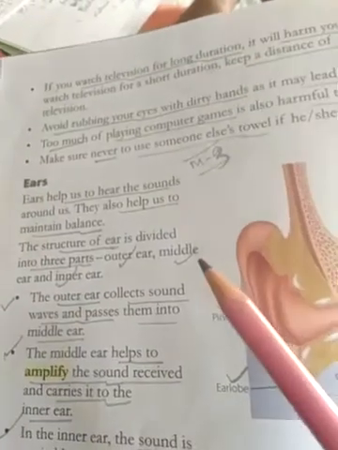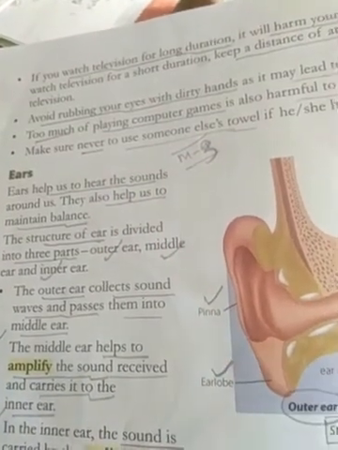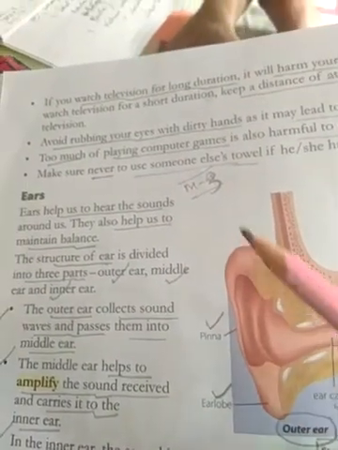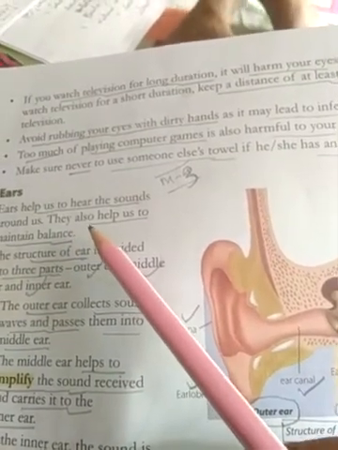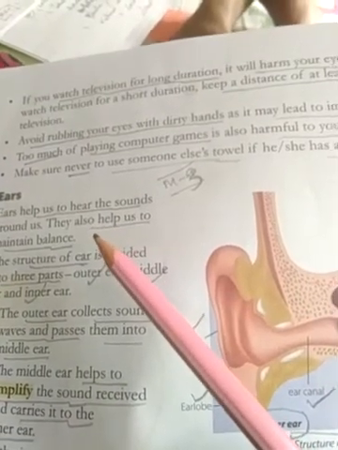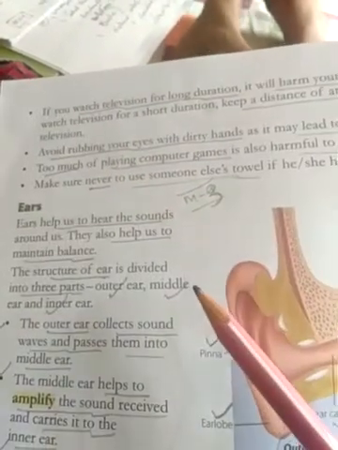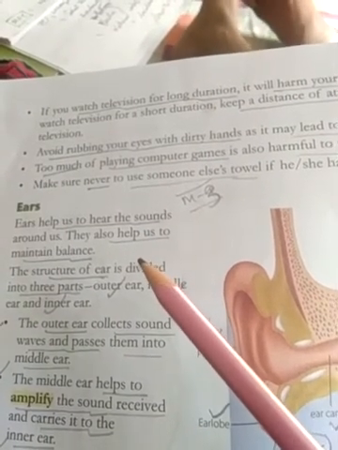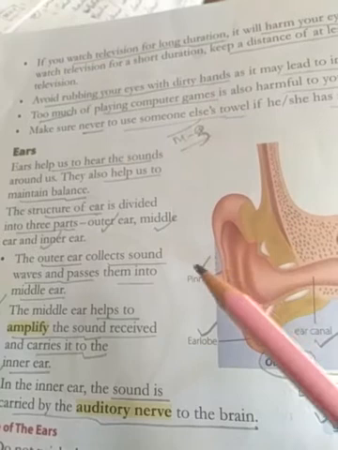Now, what are the functions of ears? Mainly, ears help us to hear the sounds of environment around us. They also help us to maintain our body balance. This is very important to know, that instead of helping in hearing the sounds of environment around us, ears also play a very important role in maintaining the balance of our body.